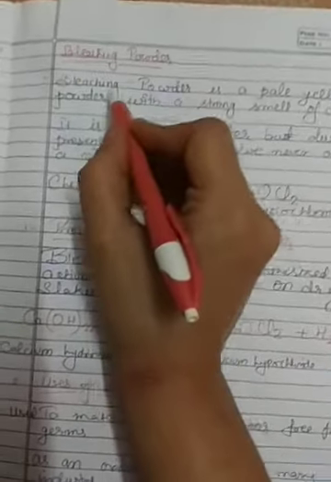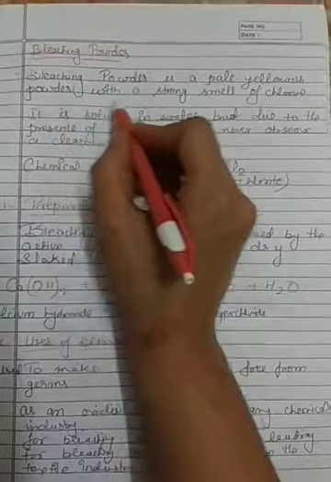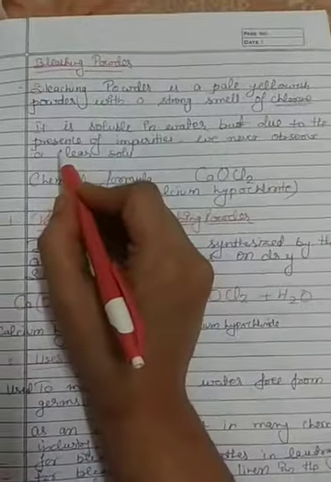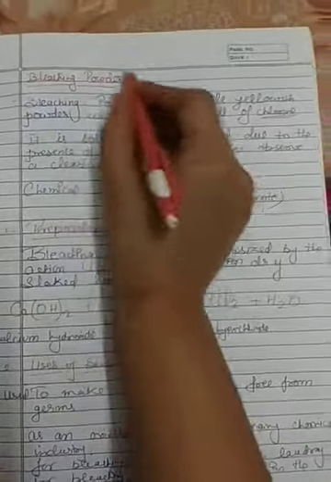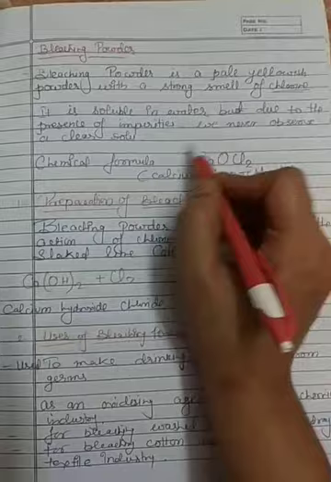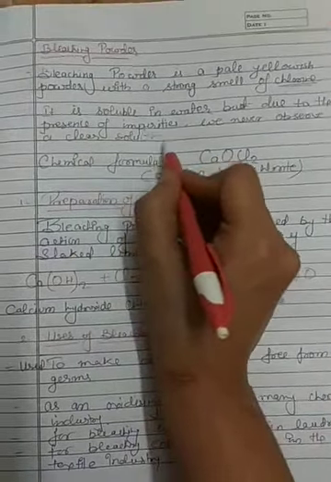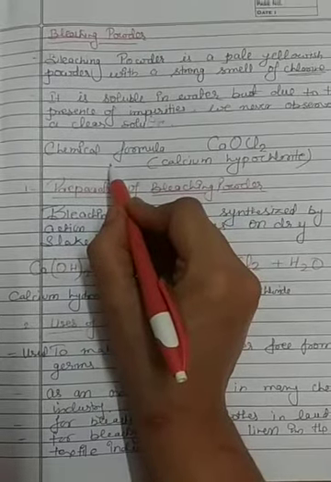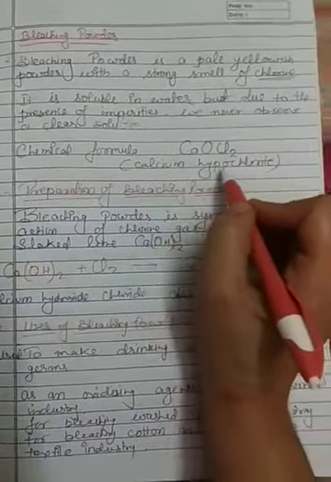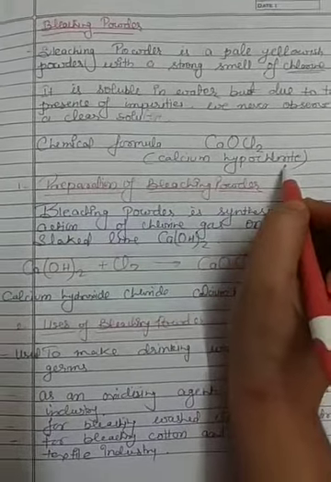Bleaching powder is a pale yellow powder with a strong smell of chlorine. It is soluble in water, but due to the presence of impurities, we never observe a clear solution. Now, what is the chemical formula of bleaching powder? That is calcium oxychloride or calcium hypochlorite.